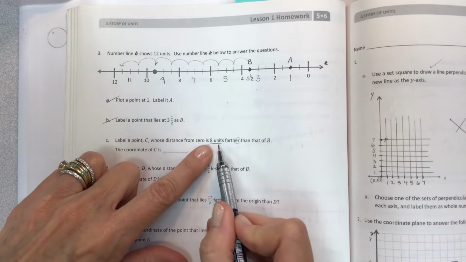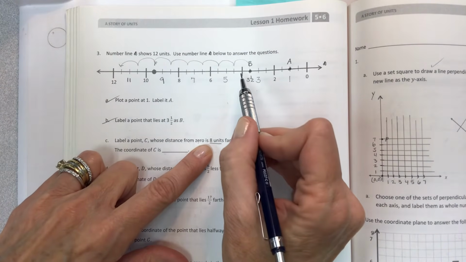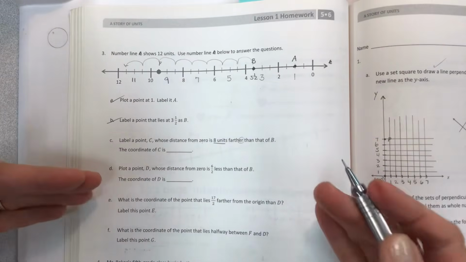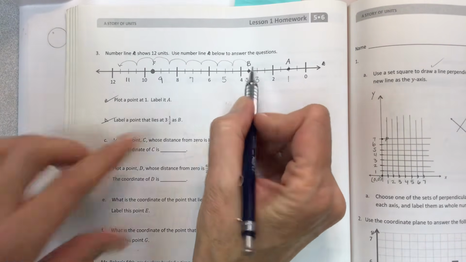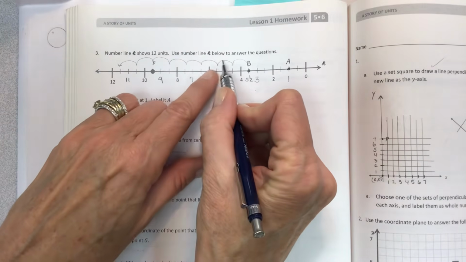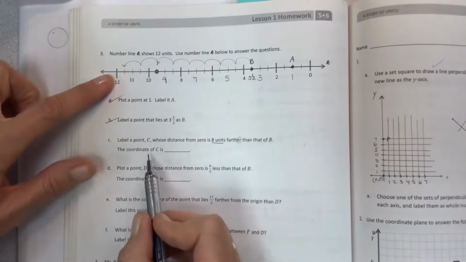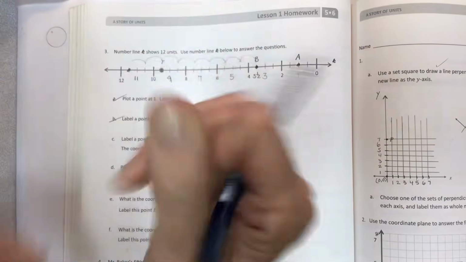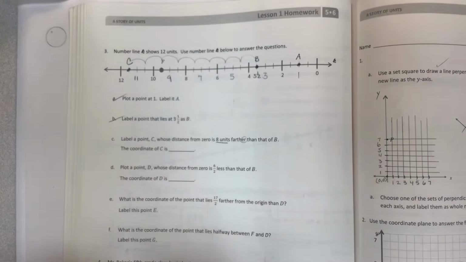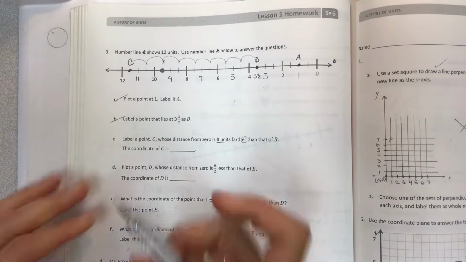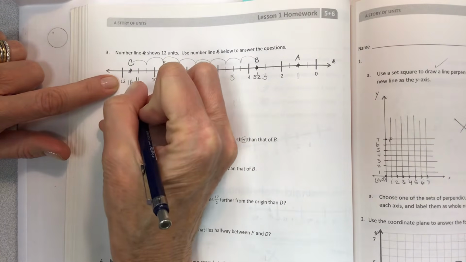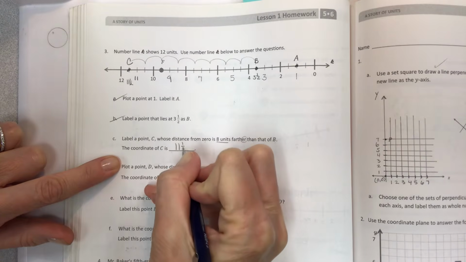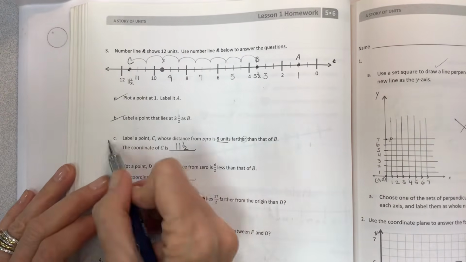Okay, so when you count 8 whole units, it's not 8 tick marks, it's 8 ones. And every one is every other. So you're going to skip 2. Then you put this point right here, and we're going to label it C, right there. And the coordinate of C is, what would you call that? Between 11 and 12. That's right. 11 and a half. Okay, done.